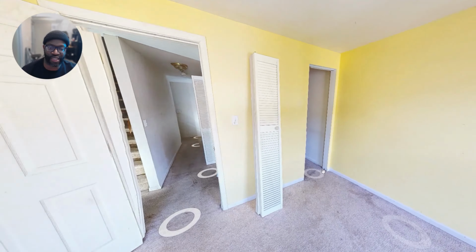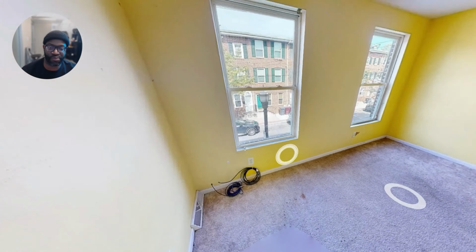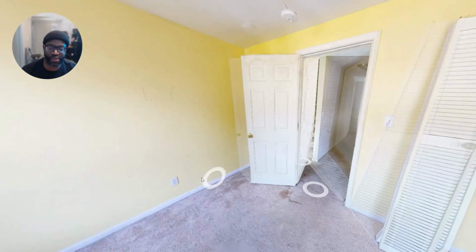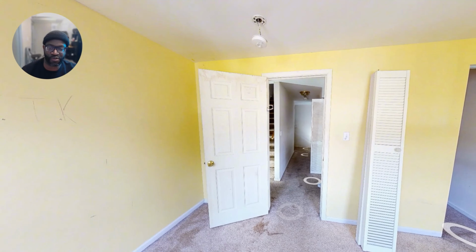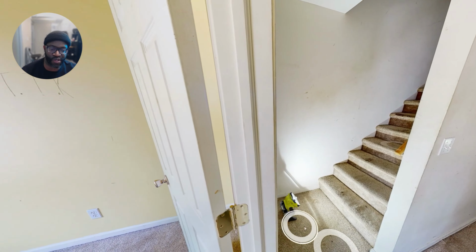Bedroom. And then you have a closet here. We do scan all the closets. It's very important. Very important for as-built floor plans. And we also locate the doors as well as the ceiling heights. Those things are very important. I'm giving up some pro tips here, people.